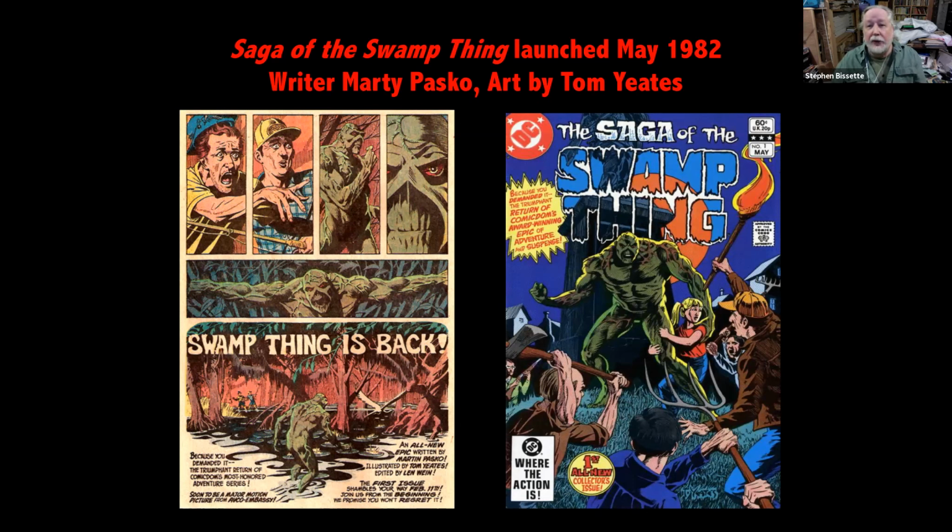So the new series was launched in May of '82. Tom Yates did his best to stay on top of the deadlines, but the book began behind schedule because of scheduling difficulties. Tom was immediately drafting some of his old Kubert School classmates to help him out whenever possible. And this meant that starting with Saga of the Swamp Thing #2, our classmates John Totleben and Rick Veitch were going down to Hopatcong, New Jersey, where Tom Yates was living and had his studio, to pitch in and help Tom with Swamp Thing.